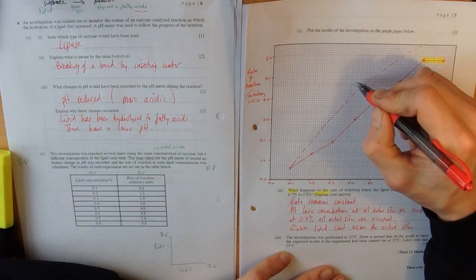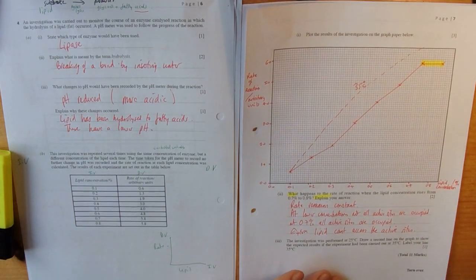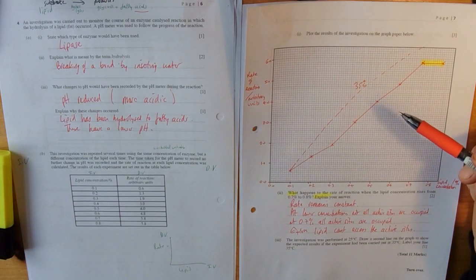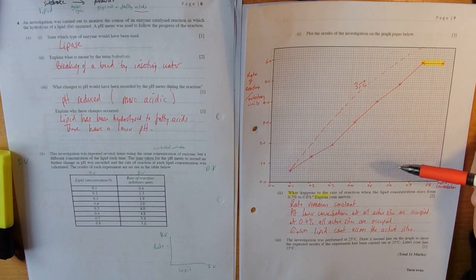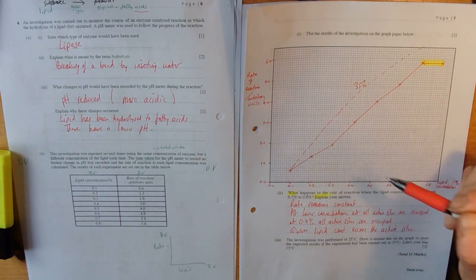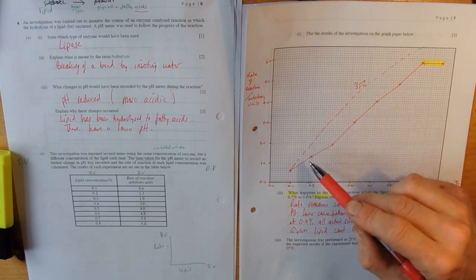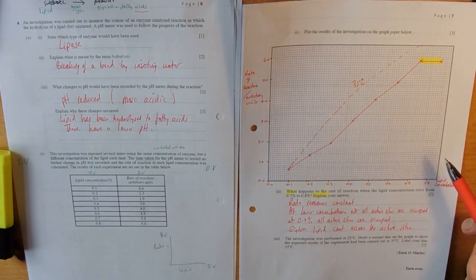So label our line 35 degrees C. We are ignoring the effect of denaturing, possibly. It's not much of an increase, but we don't particularly know what's going on. But essentially, a steeper curve, certainly at these lower concentrations. And that's 11 marks, including drawing a graph.